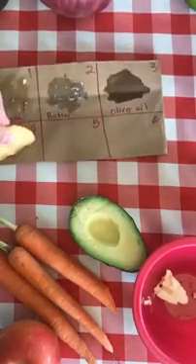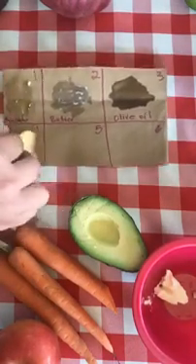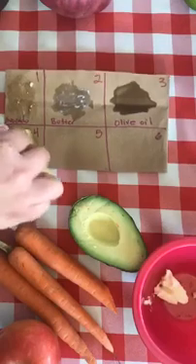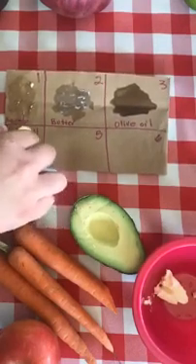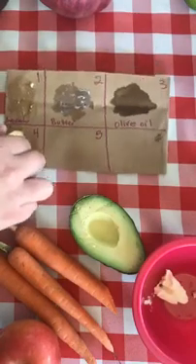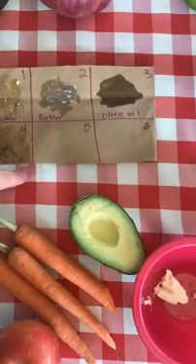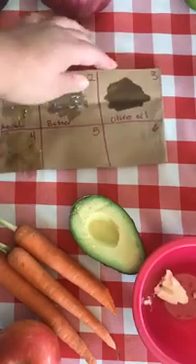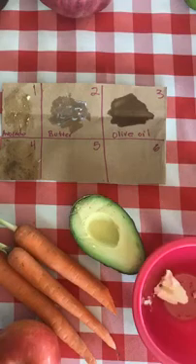And I'm just going to use my hands, and I'm going to rub the apple into the brown paper bag. Our apple is leaving a mark too. So I'm just going to rub it in. There we go. It even left a little bit of mark on the tablecloth. The next fruit or vegetable that I'm going to use is a carrot.